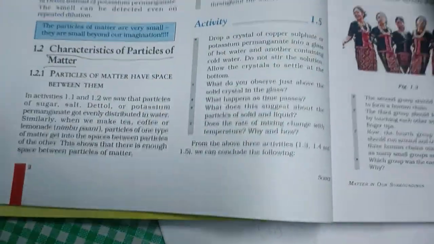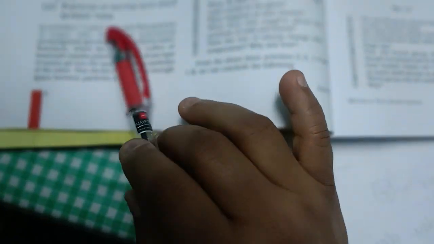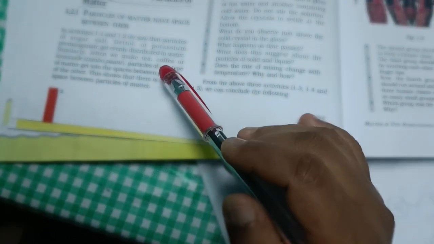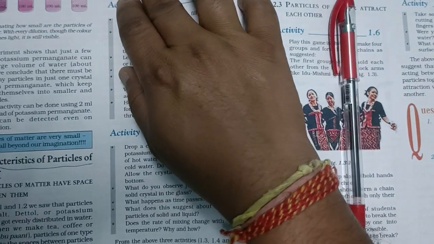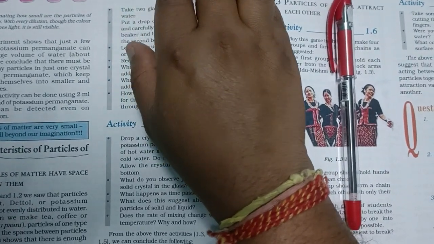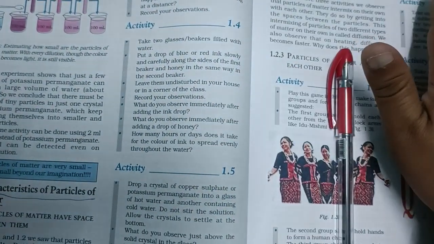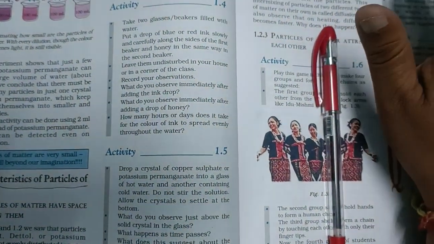Now here are some characteristics of particles. Particles of matter have space between them. This one you can also understand by doing one activity. Suppose you take an unlit incense stick in a corner. Since you have not burned it, no smell is coming from it. Then after that you light it up. Then what you can see is that some smell will come out from it.